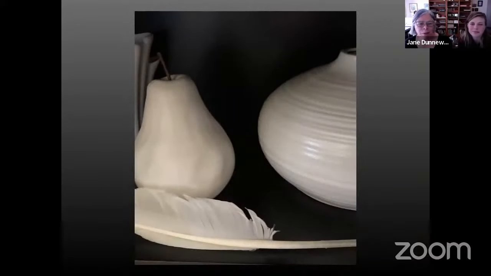So here we have a ceramic. I have a large collection of ceramics. So we have 2 ceramic pieces and a swan's feather. And I've got to tell you, this is a curiosity story in and of itself. In 2010, I was in the UK. That's the last time I was there. And I went to a flea market.